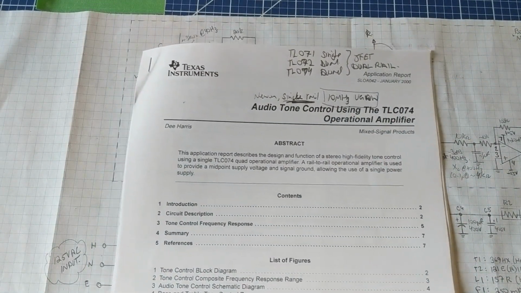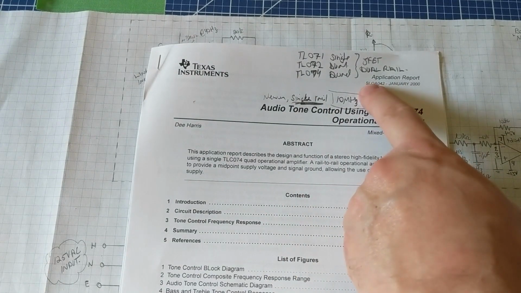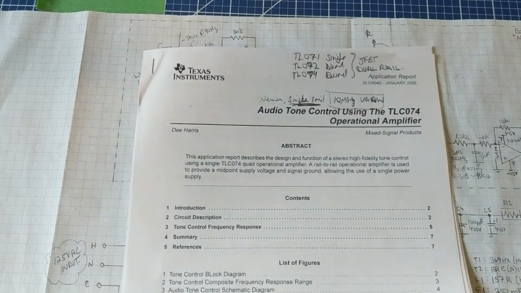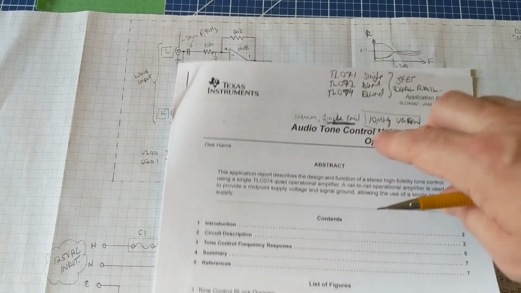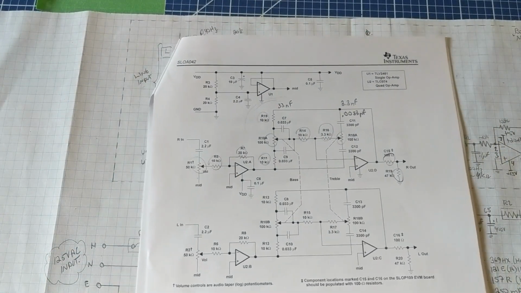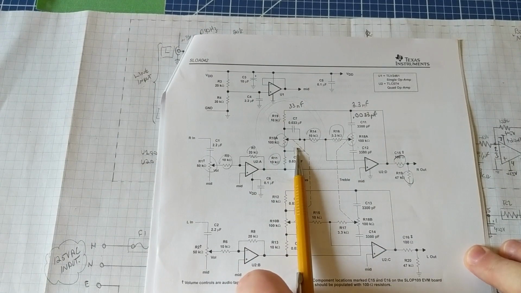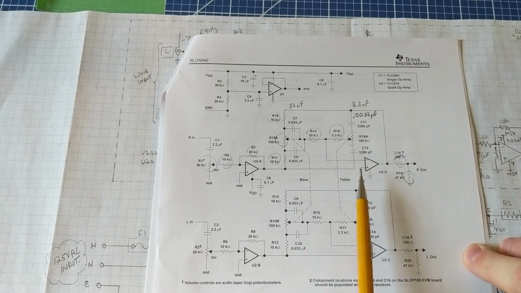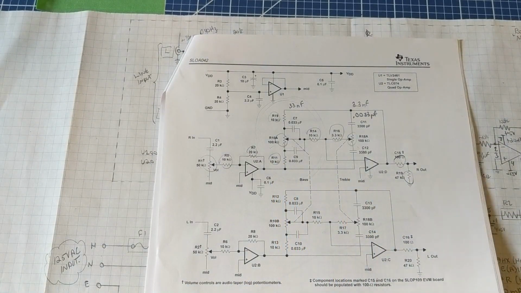I used this application report from Texas Instruments. It's SLOA 4042, and it's talking about a TLC 074 op amp. I'm going to be using TL series op amps, close enough. In this we can see an example of a bass and treble boost cut circuit. These are interesting circuits because they can both amplify and attenuate a band pass part of the spectrum.